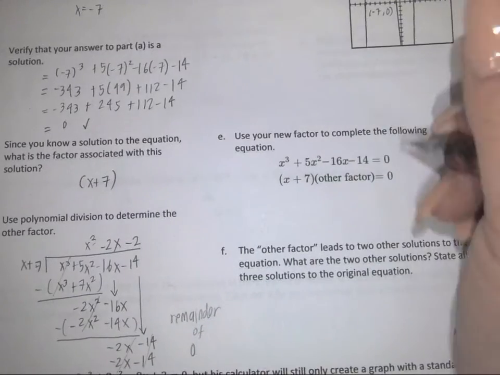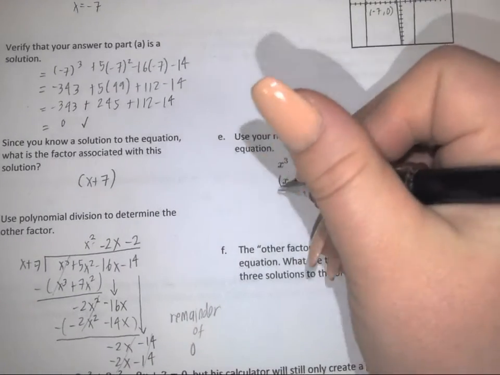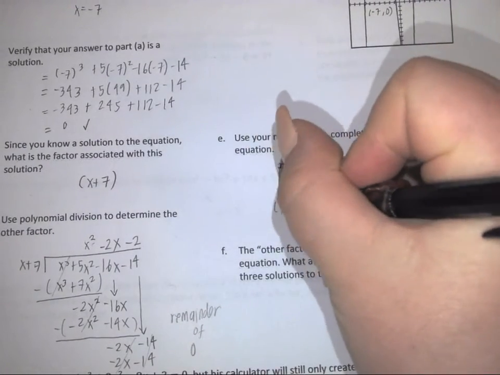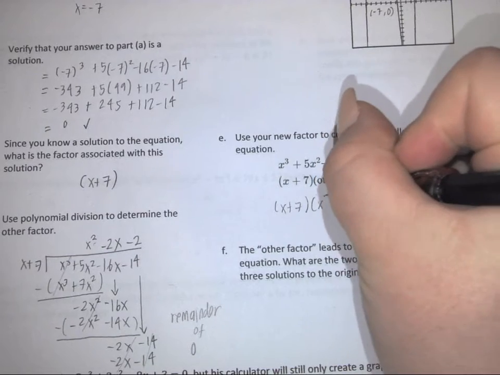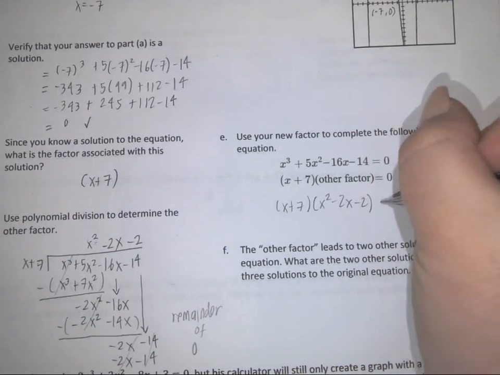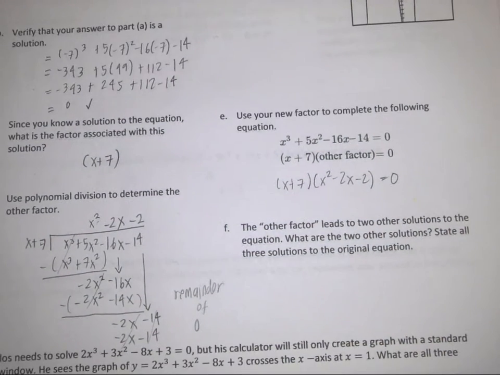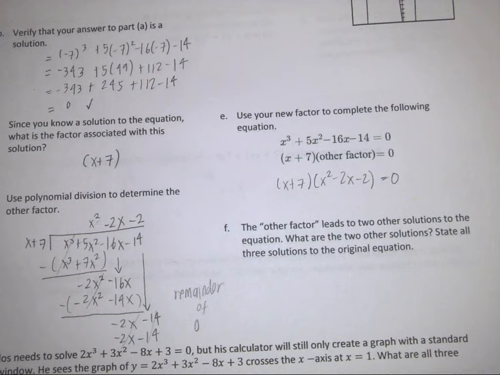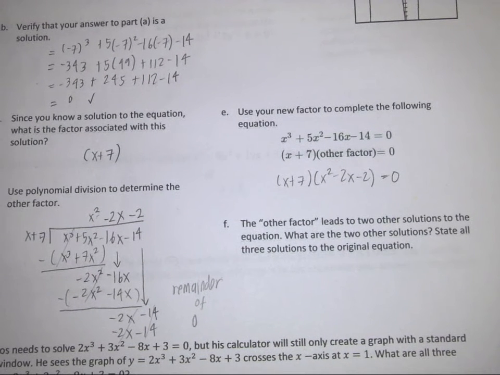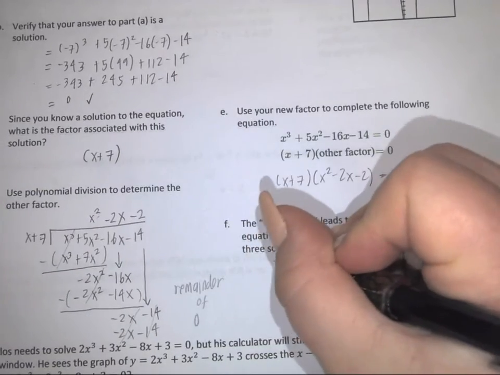Now use your new factor to complete the following equation. So x plus 7 times x squared minus 2x minus 2 equals 0. Then the other factor leads to two other solutions to the equation. What are the two other solutions? State all three solutions to the original equation. So that means we need to solve this.